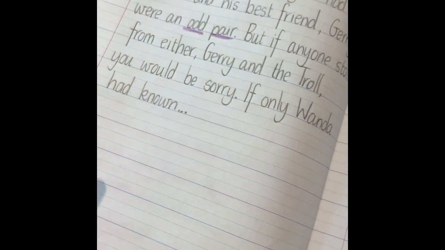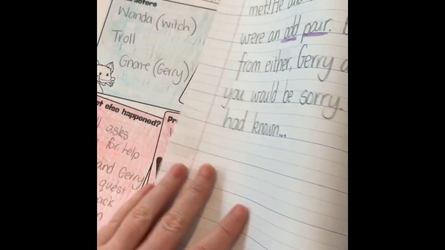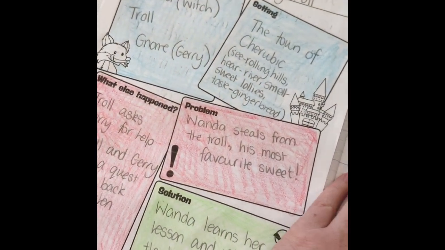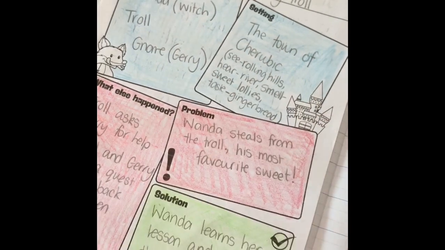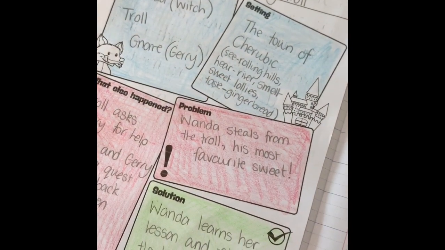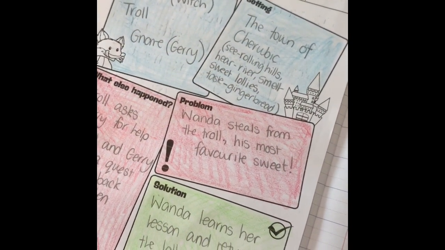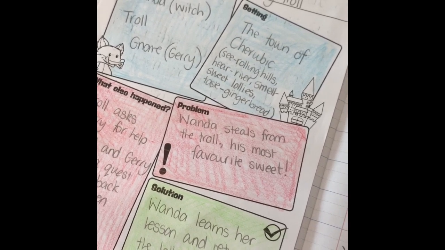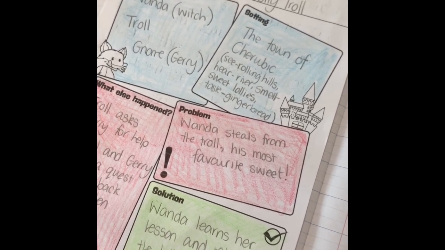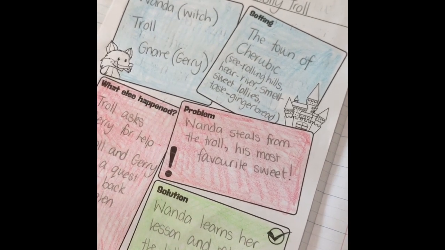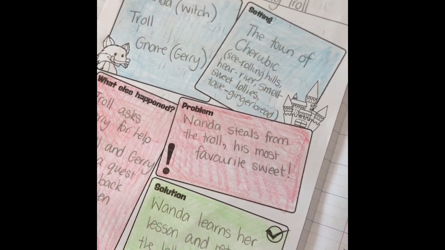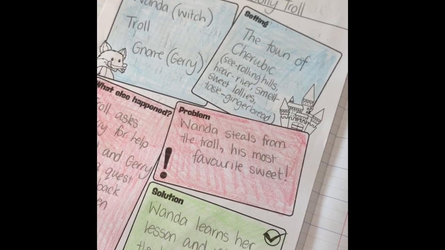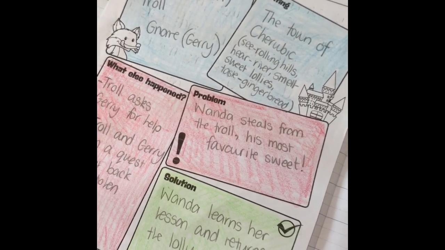So, have a go at writing your orientation for today. Just focus on the two blue boxes, introducing your characters and introducing your setting, using some of those describing words that you had in for your senses. Really make the reader visualize and get excited by your story. Good luck with writing your orientation today.